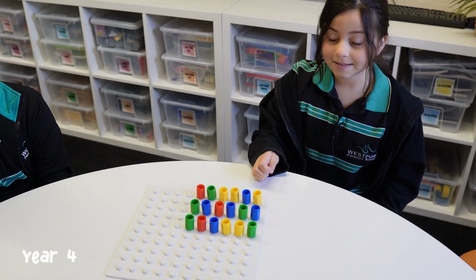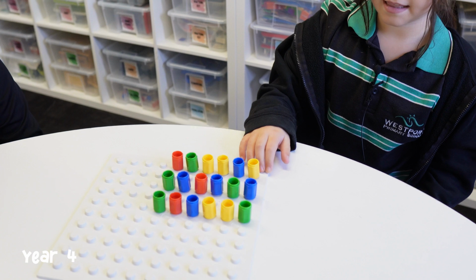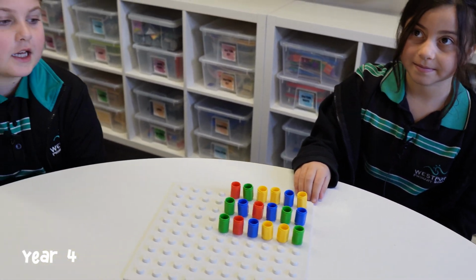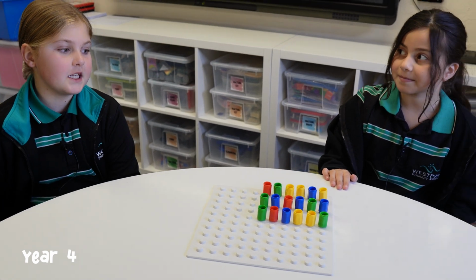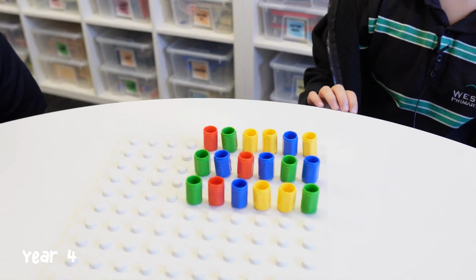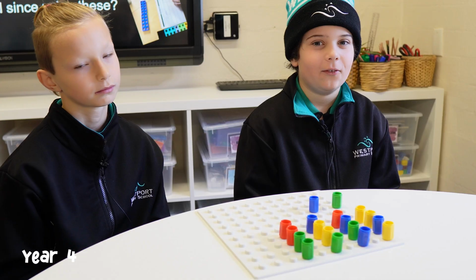We are representing division by using pegboards, like this one is 18 divided by 3 equals 6. And it can also be used for multiplication, such as 3 times 6 equals 18 or 6 times 3 equals 18. We can use pegboards to show remainders and division.